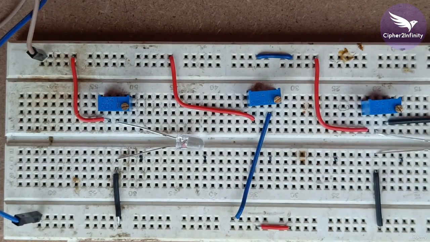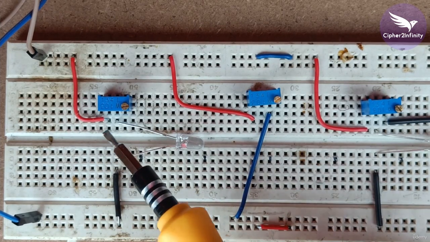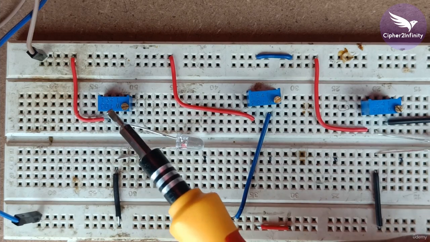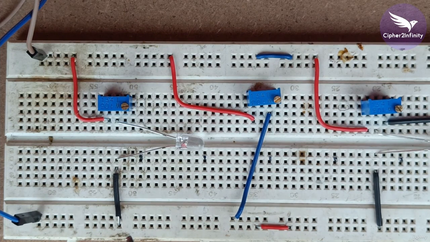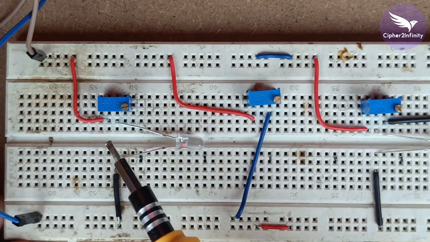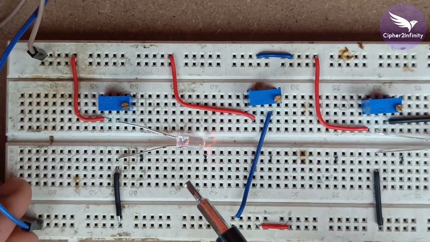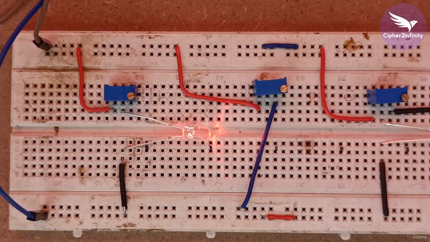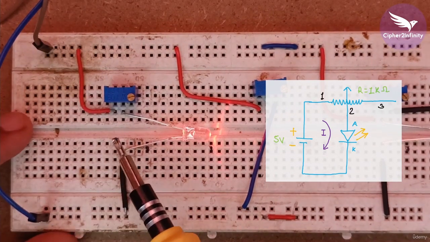Now let me show you the demonstration for the circuits that we discussed. This is the first circuitry that we discussed, in which I have used this preset in variable resistor mode. Right now I have not provided the power. Let me provide the power and you will see that this LED will get switched on. I have switched off the lights and I hope that the LED is now visible.